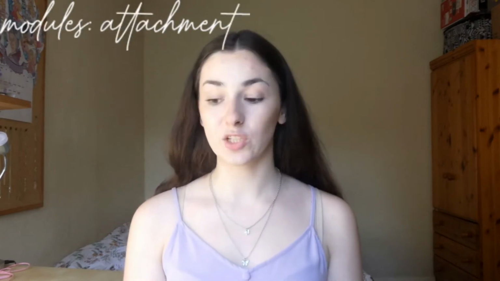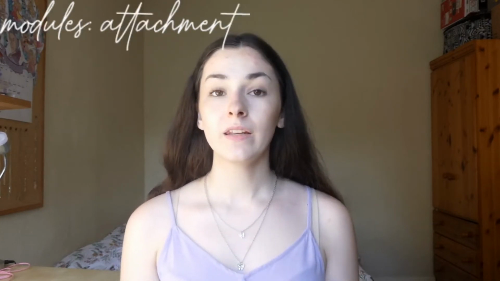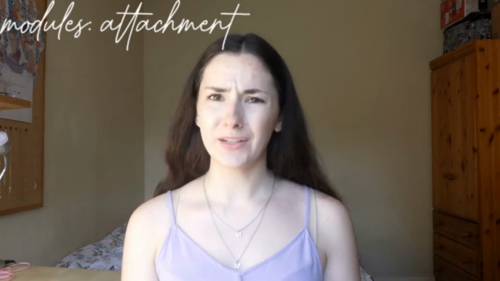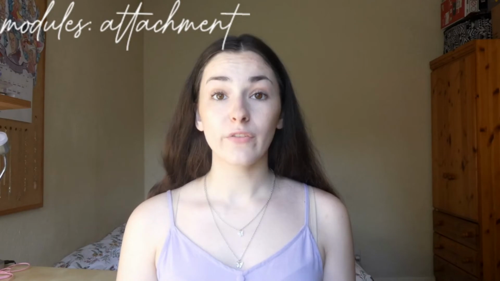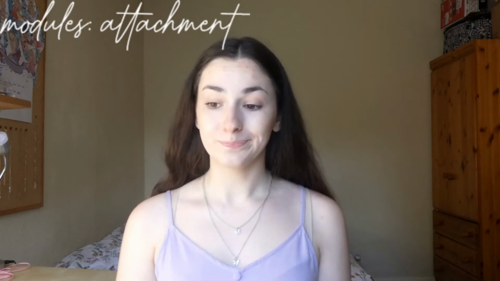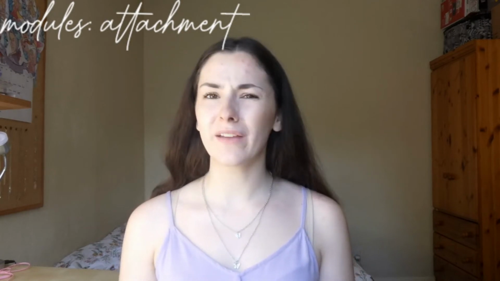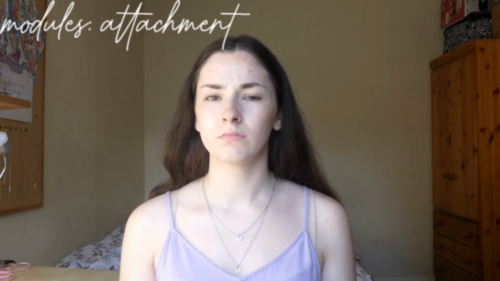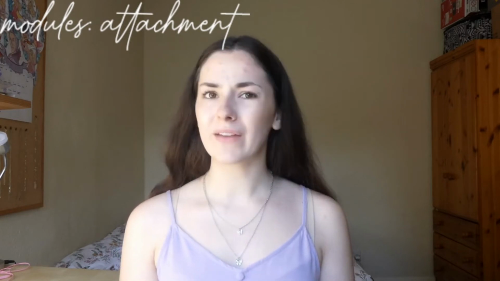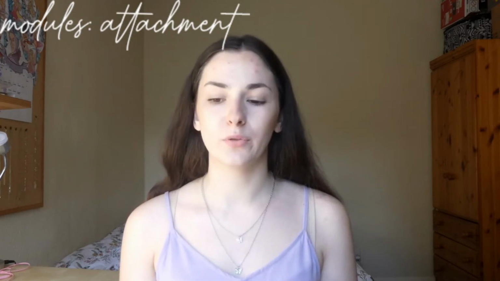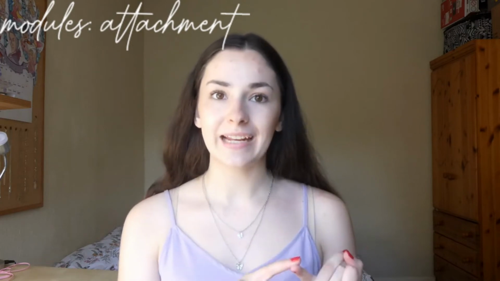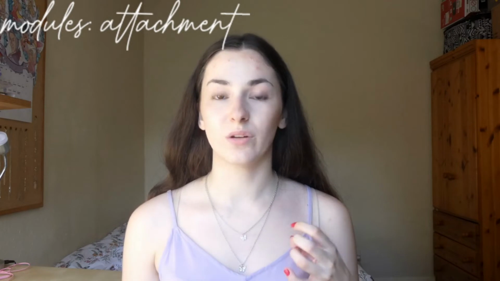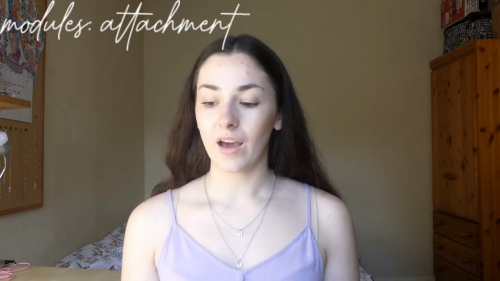Then we have attachment. So in the IB, you don't do attachment. You can do developmental, but I don't think many people choose developmental. So far in uni, we've done nothing attachment related. I feel like I've seen Bowlby somewhere. Might have been in relationships. We've probably done the internal working model. But you do it in the IB, you do it in A-levels. It's not a particularly complex thing.